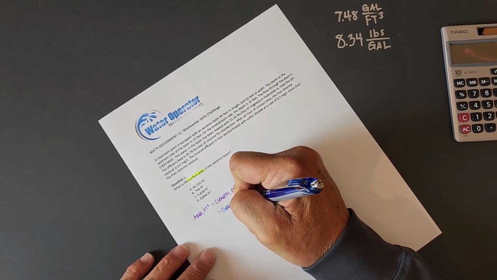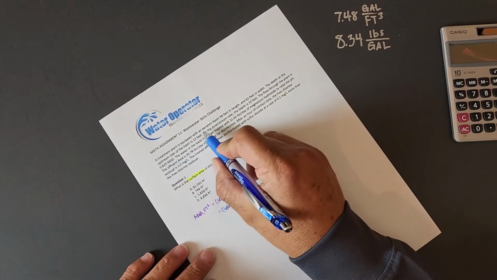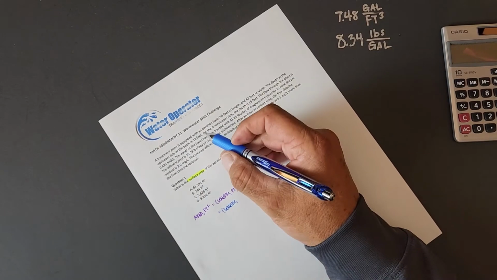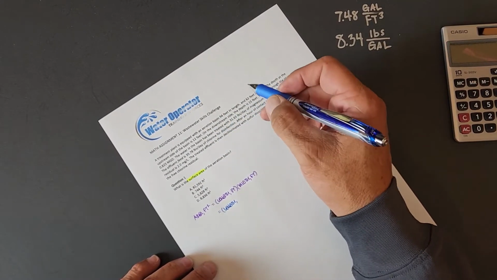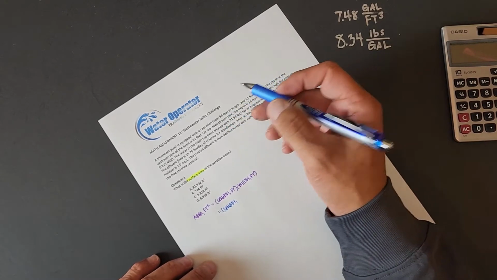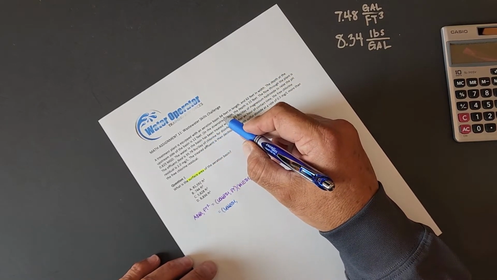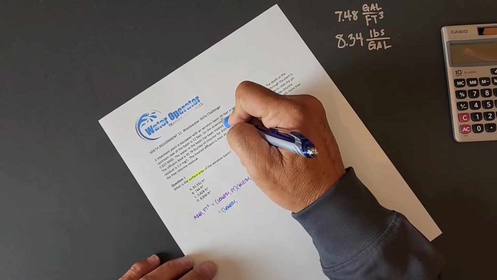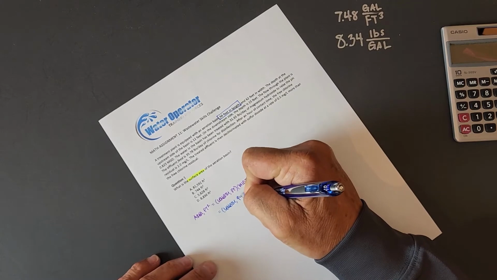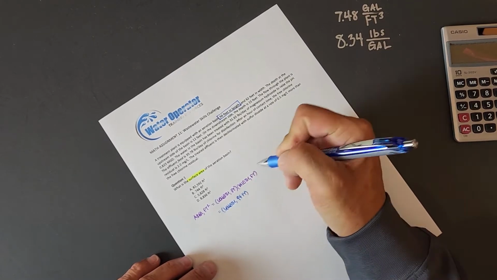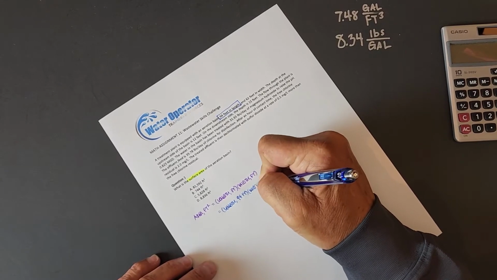We have the length of the aeration basin, and I'm going to reread this to myself as I go along. I want to make sure I'm grabbing the right information. The plant is equipped with an aeration basin 94 feet in length. Okay, there's my length, 94 feet. Now I want the width.